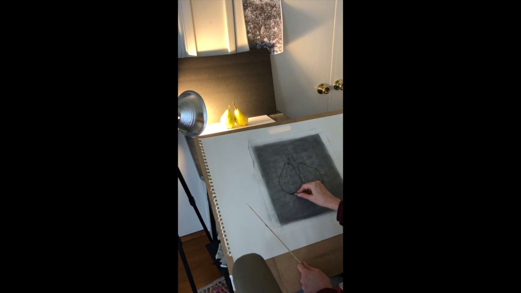And map out your cast shadows, carefully looking to see what direction they're going, what shape they're taking on. And I have one that is kind of melting into the other one. So there's kind of a double cast shadow there.